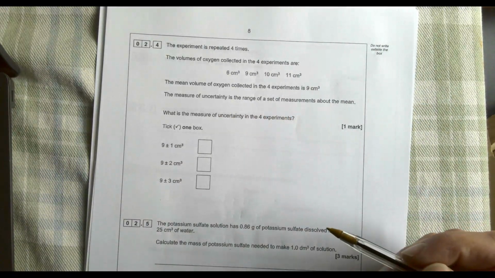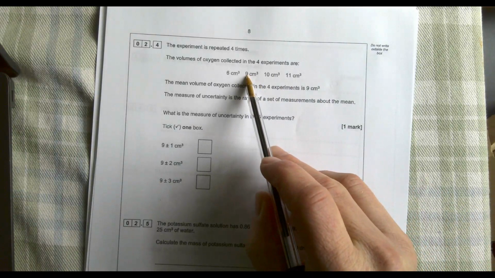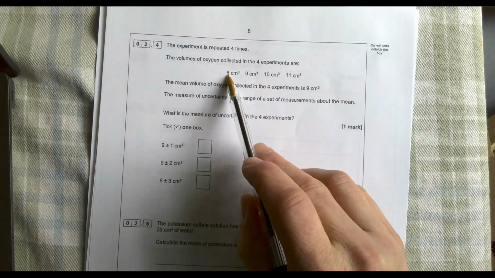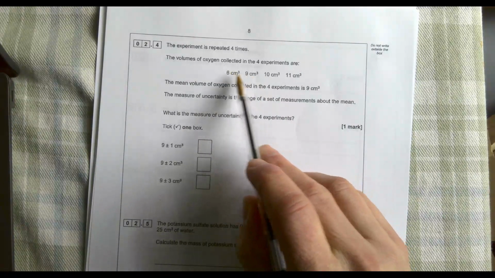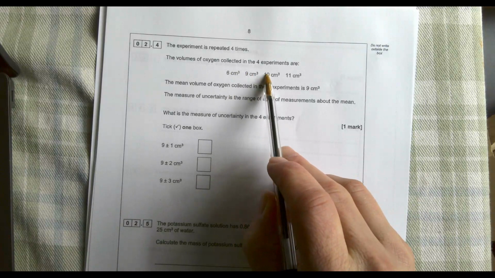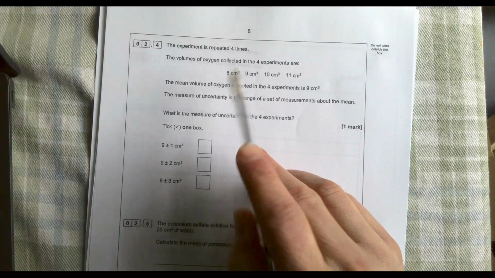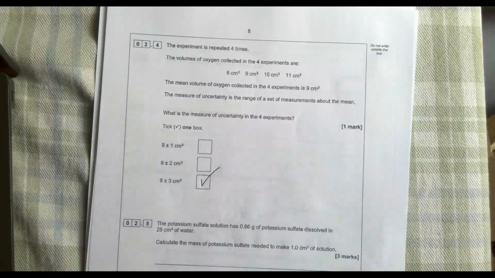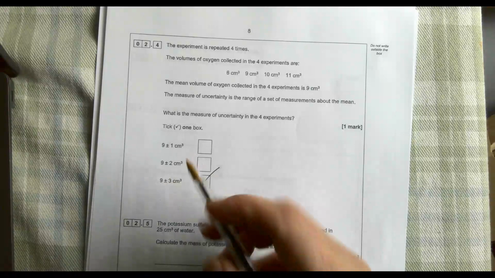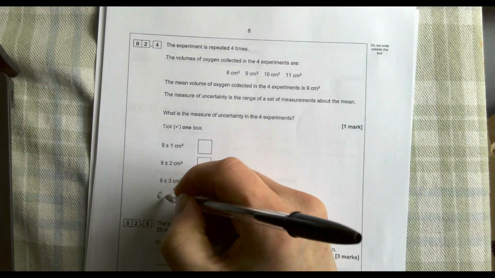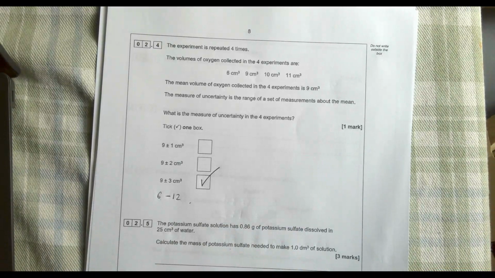So what about the uncertainty? Now the biggest difference from the value 9 in any of the readings is 3 centimeters cubed. Right? So the biggest difference from 6 to 9 is 3, 9 to 10 is 1, 9 to 11 is 2. But that's the biggest difference, so that's why this one is the biggest uncertainty. So that is the uncertainty. All the other values fall within 6 to 12, in other words. Right, so that's what that's saying there.